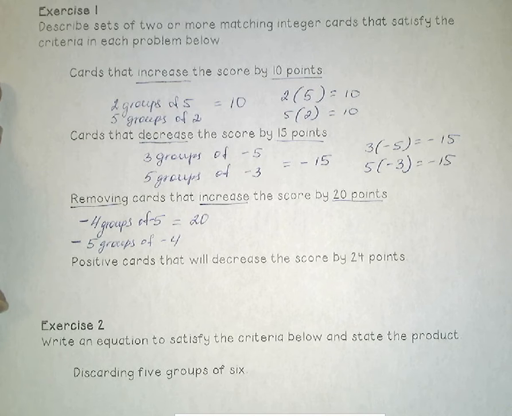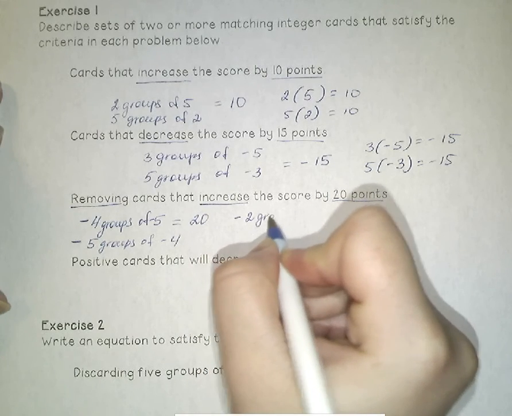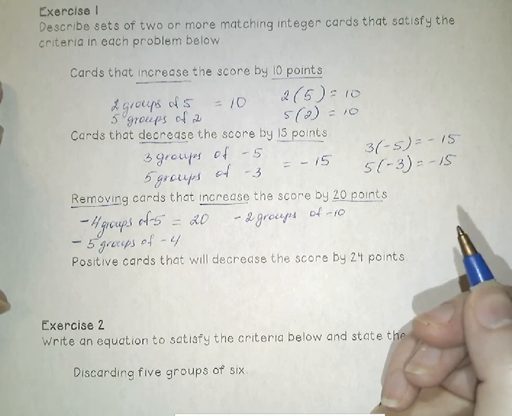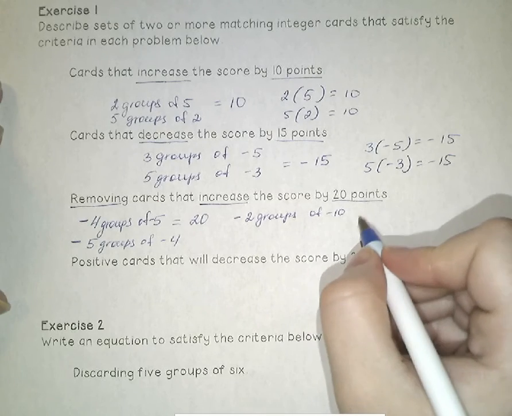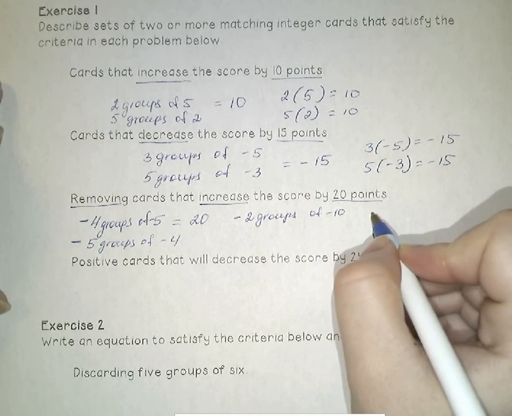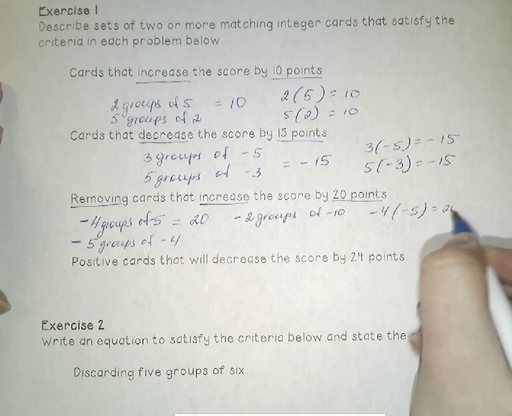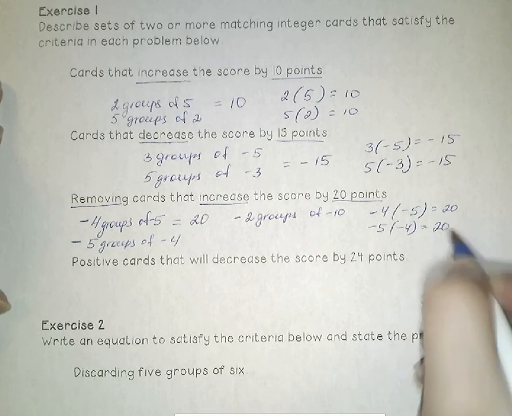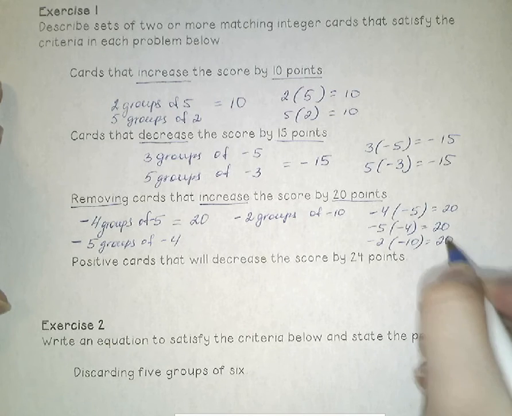I can also remove 2 groups of -10, and I don't think we'll have 10 groups of -2, right? Okay, so I can write all of these together. -4 times -5 will equal 20. -5 times -4 will equal 20. -2 times -10 will equal 20.